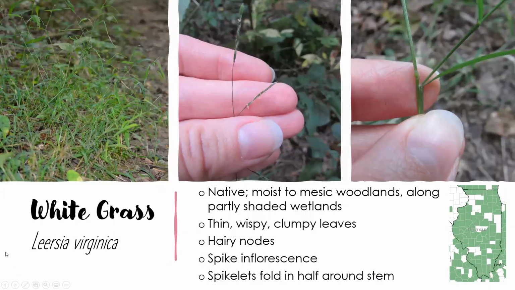Okay, the last one that sometimes can be confused with the previous two is one called white grass. Now look, we're in a different genus here, Leersia virginica. Again, this one is native, can be found in moist to mesic woodlands and along partly shaded wetlands as well. And the best way to describe these leaves is that they're thin, wispy, and clumpy.